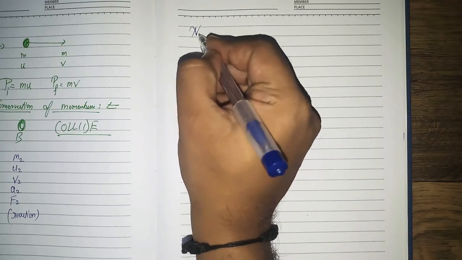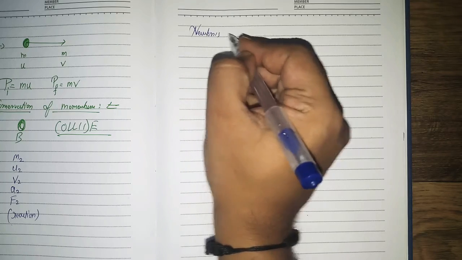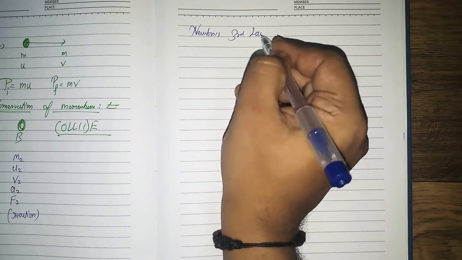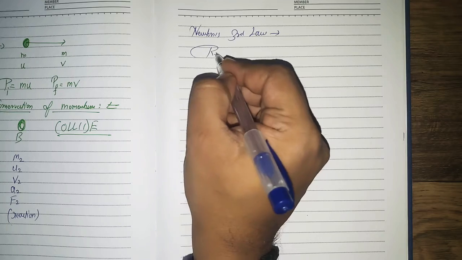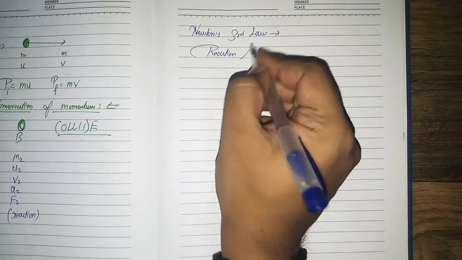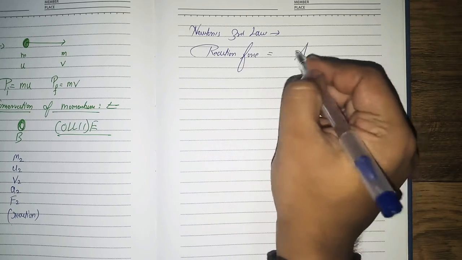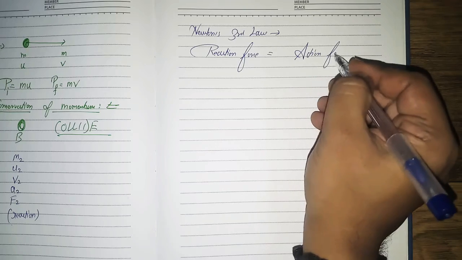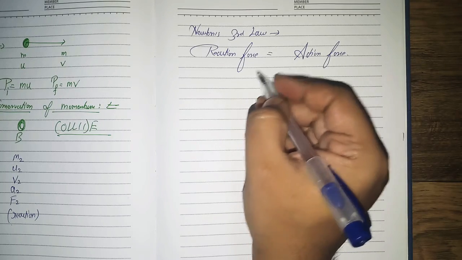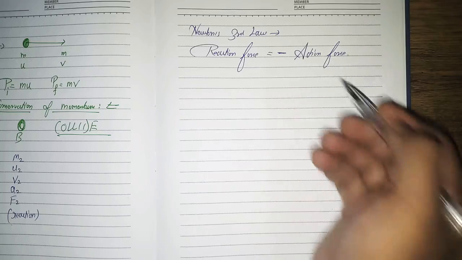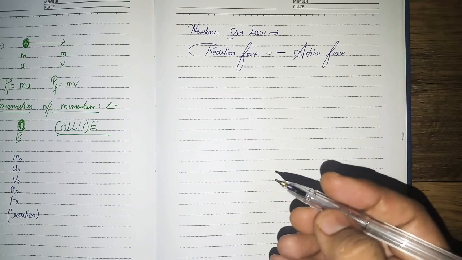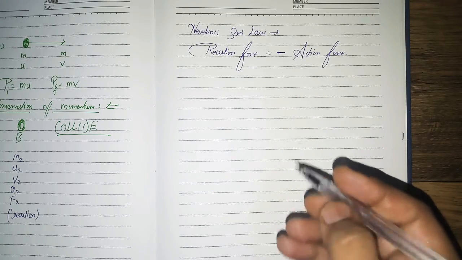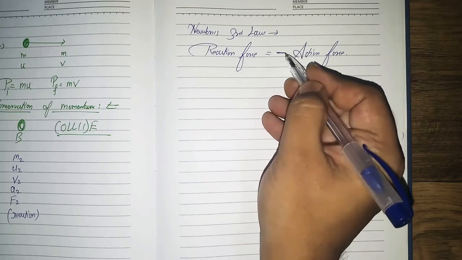According to Newton's third law of motion, what is Newton's third law? That reaction force is equal to action force and both are opposite in direction. Every action has equal and opposite reaction.